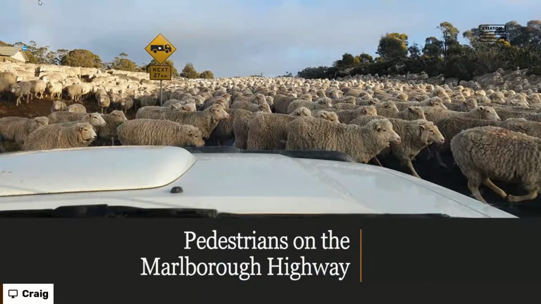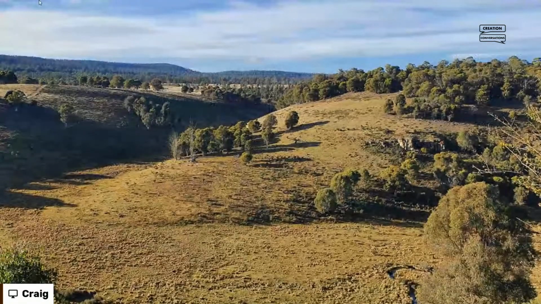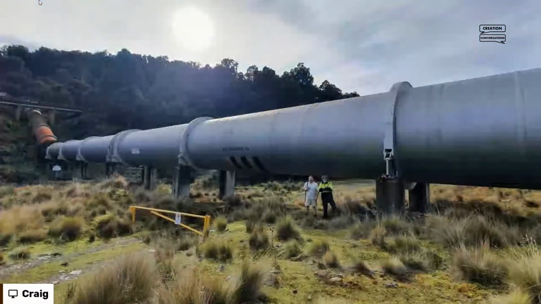There's a bunch of sheep, so our New Zealanders will understand that, but some other parts of the world might not. But that's actually a highway, though it's only really a gravel road that goes across the highlands, called the Marlborough Highway. So this is where we pulled up and started looking for the fossils. Beautiful sheep country. Tasmania's highlands are also a very wet area.